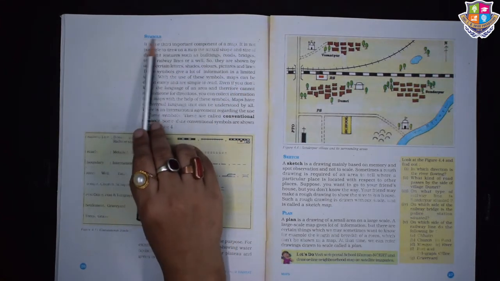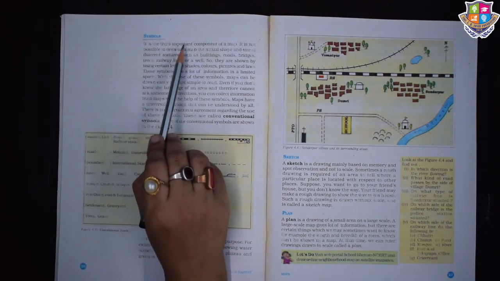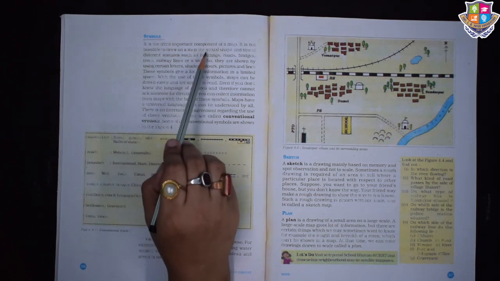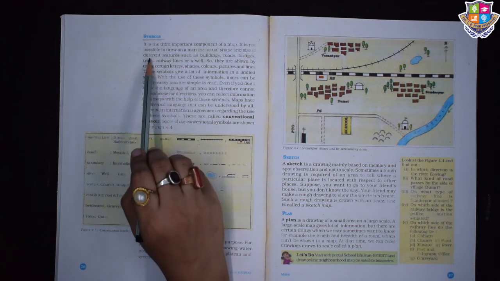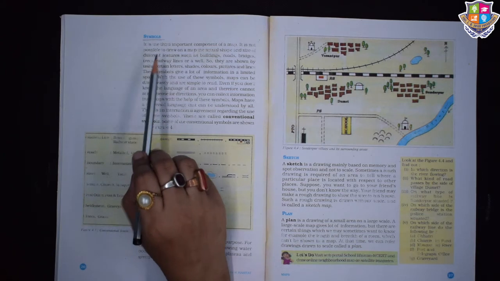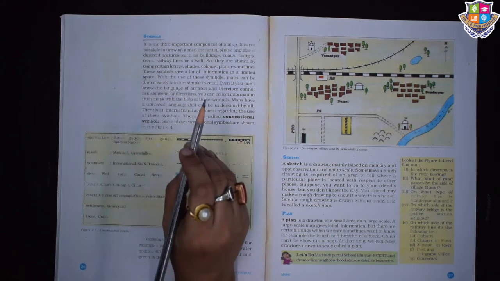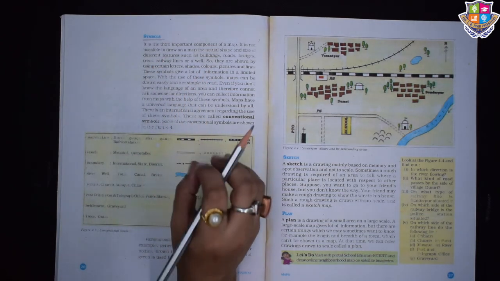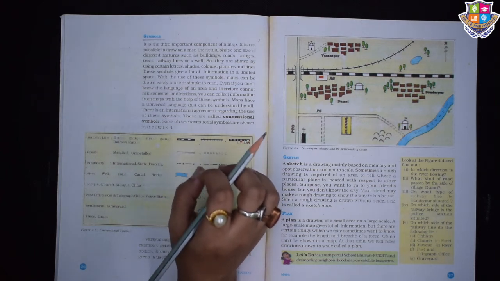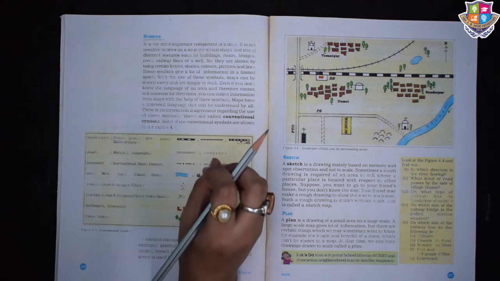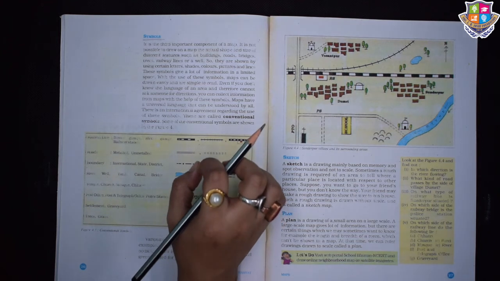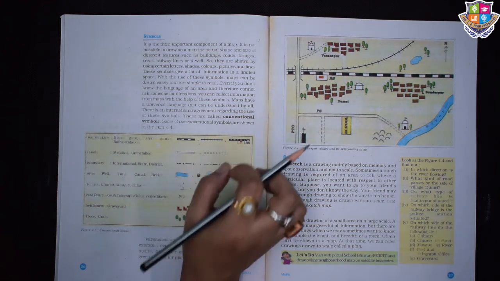Next we have symbols. It is the third important component of a map. It is not possible to draw on a map the actual shape and size of different features such as buildings, roads, bridges, trees. So it is not possible for us to draw the buildings, the rivers, the mountains or the roads, the railway tracks. So there are different symbols given on the map in order to find out exactly what it is.